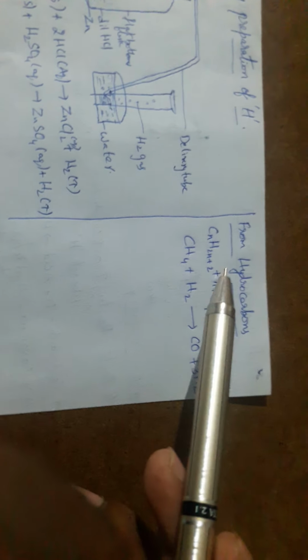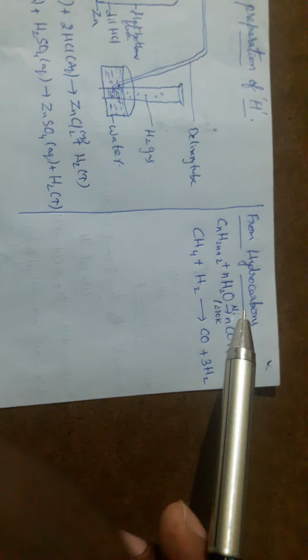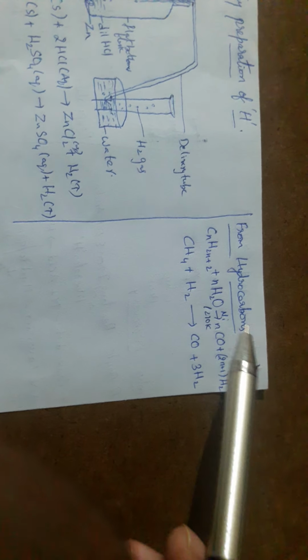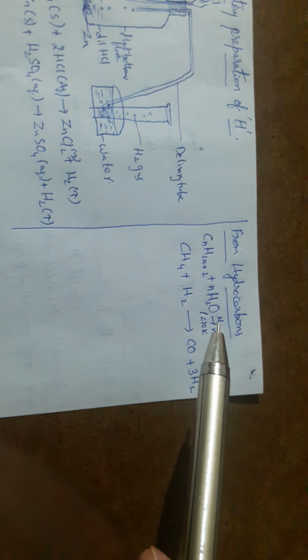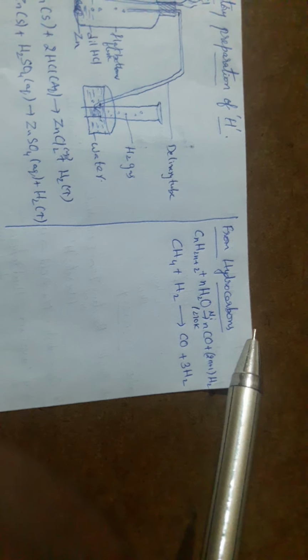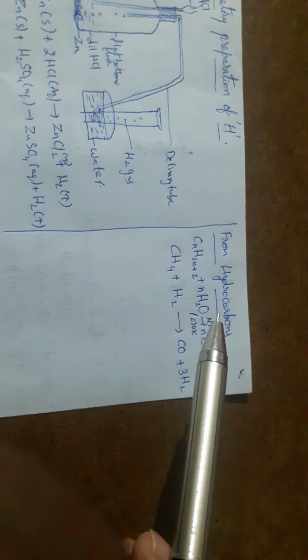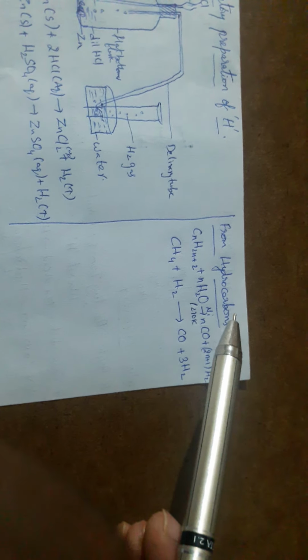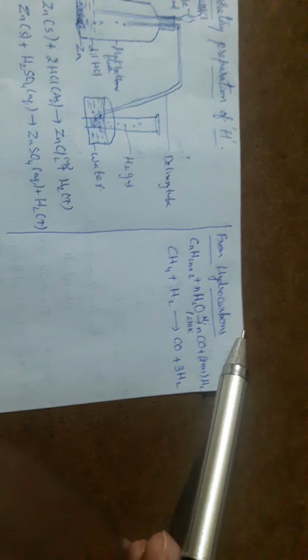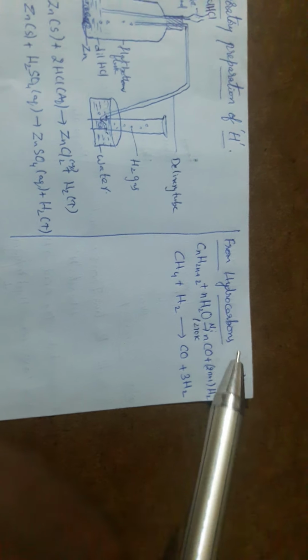Lastly, the preparation of hydrogen with hydrocarbons. I think you know hydrocarbon. What is a hydrocarbon? The compounds formed by hydrogen and carbon are known as hydrocarbons. There are several types: alkanes, alkenes, and alkynes. They are classified based on the saturation or the number of bonds between the two carbon atoms.